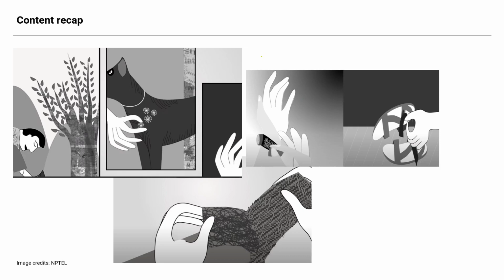This is a very interesting story. Can anybody tell me what it is about? Let me ask. The imagery can actually tell you what this case study was about. It was about the invention of Velcro material. Great, very well said.